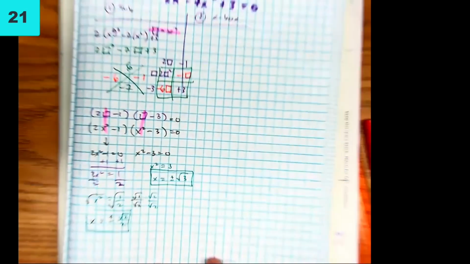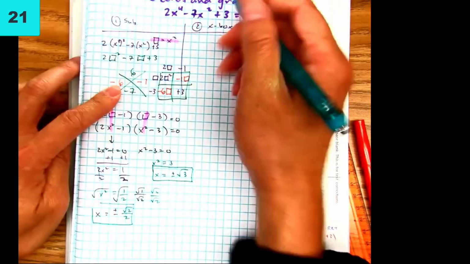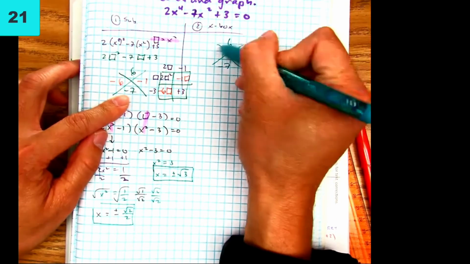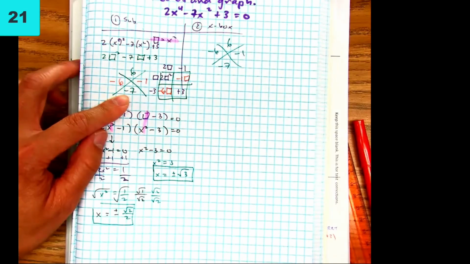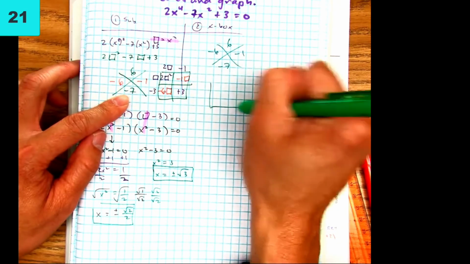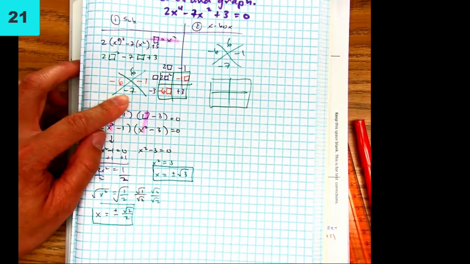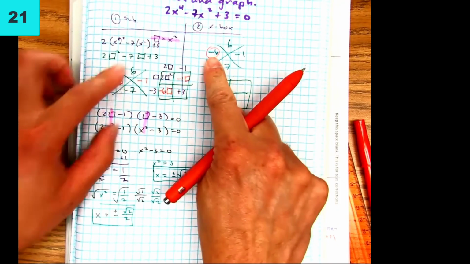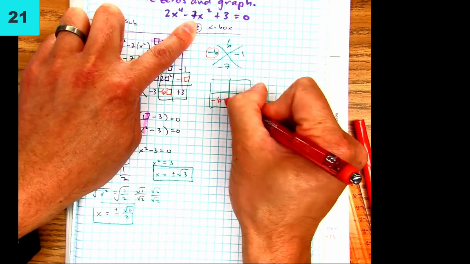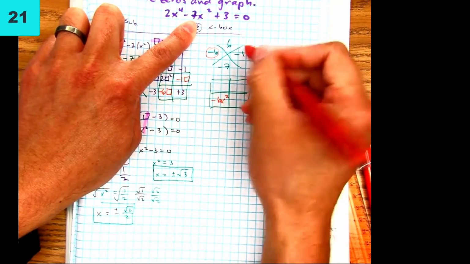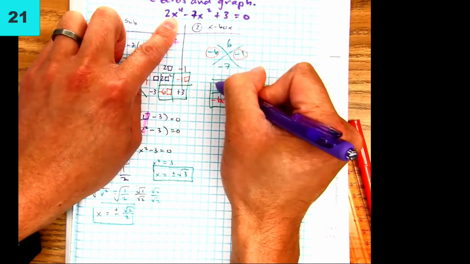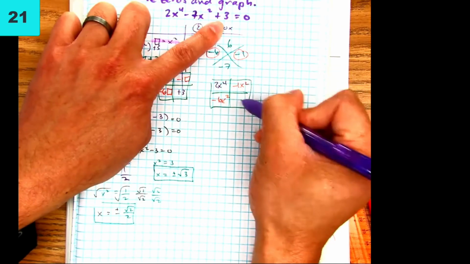If you chose the other method, you can just put it in here. It's the same numbers, 6 and negative 7, negative 6 and negative 1. But when you do your box here, you're going to put in negative 6. This negative 6 here is splitting that term, so it's an x squared, not an x. Negative 1x squared, 2x to the 4th, and a 3.